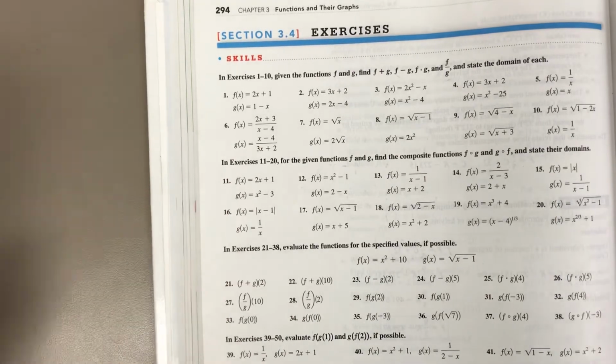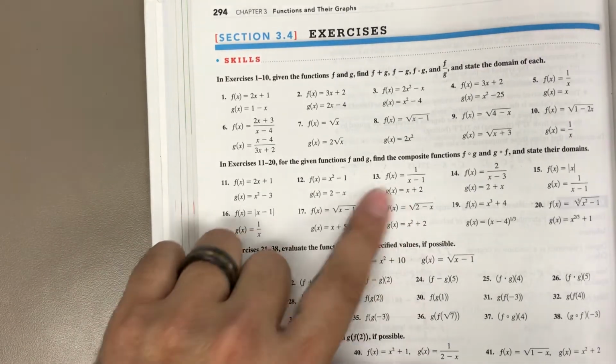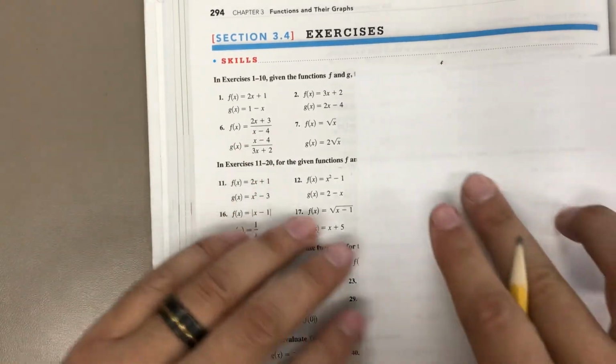So let's see here. We're going to go ahead and go through number 12 and number 13. So we'll just do these two back to back. All right, so number 12.